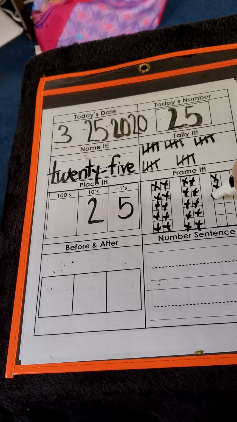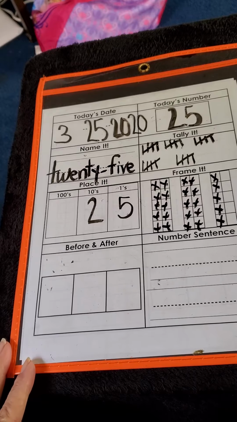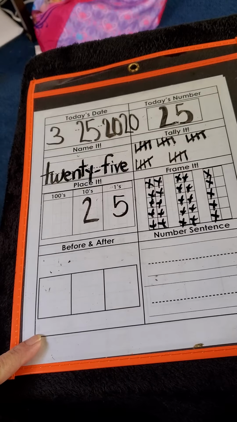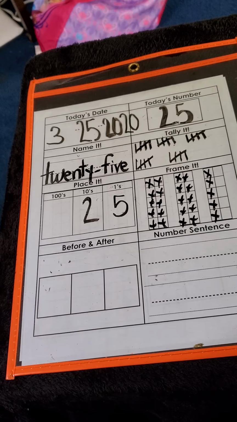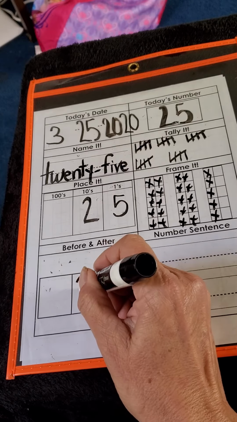So you would put, or X out, 5 of that 10 frame. Perfect. Okay, so we're going to come down here, drop down, go all the way to the left. We're going to go to the before and after. Right in the middle, you're going to put your number 25.